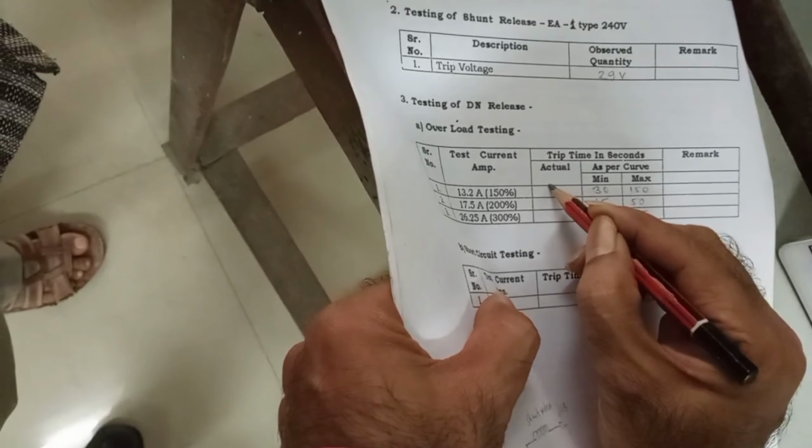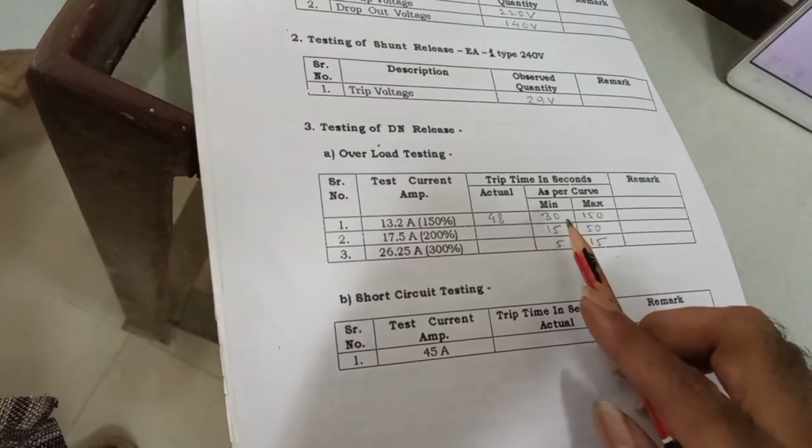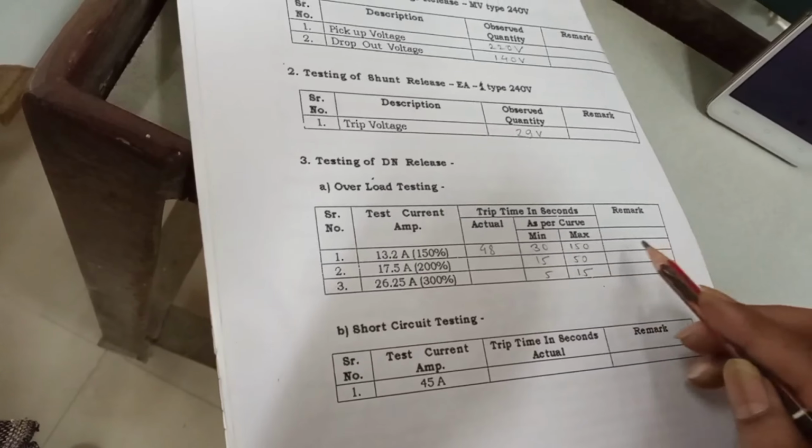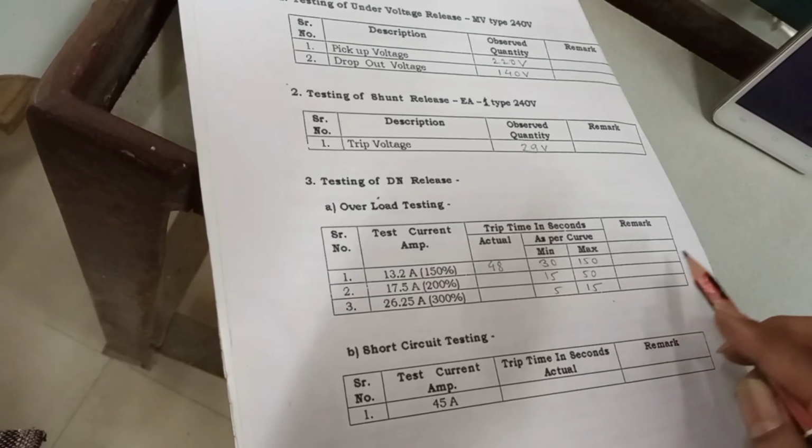So I got in this way the first reading. How much time I got? 48 seconds. So I will write down here, actual time is 48 seconds. Between 30 to 150 seconds we got this 48 seconds. So our breaker is okay, because we got the actual time within the limits, minimum maximum given by the manufacturer. That remark you have to write here. So this is our first reading.